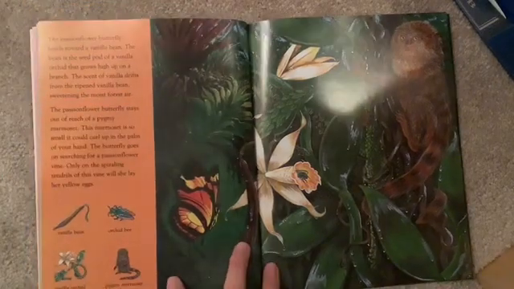The passion flower butterfly heads toward a vanilla bean. A vanilla bean? That makes me think of a sweet treat.